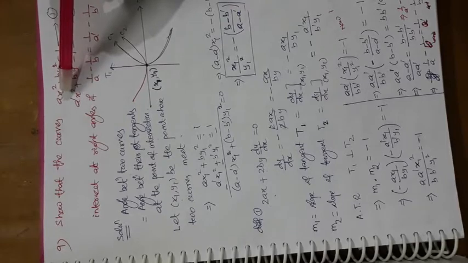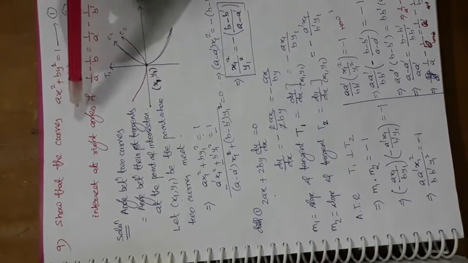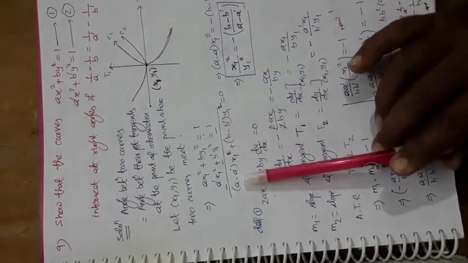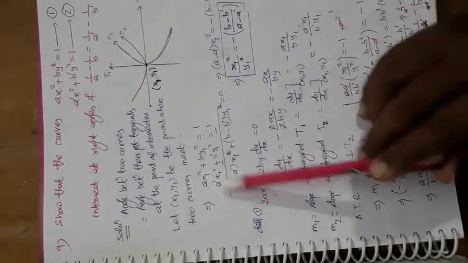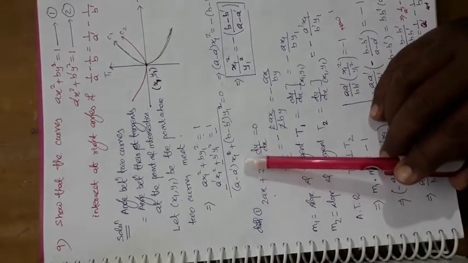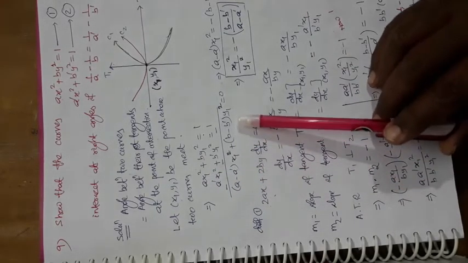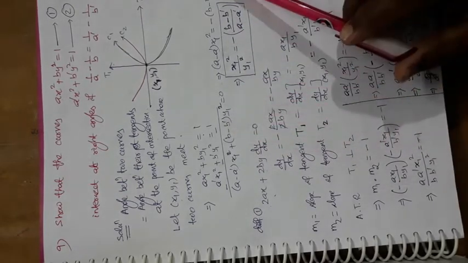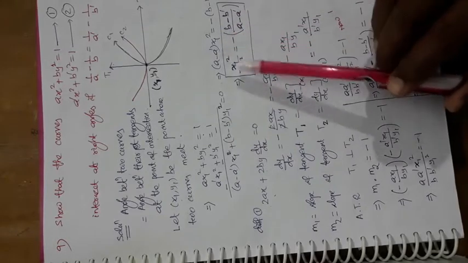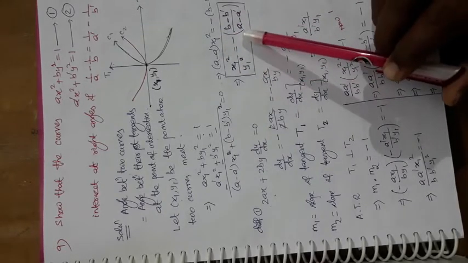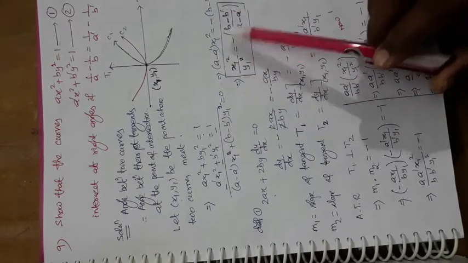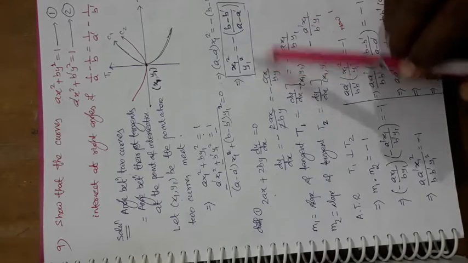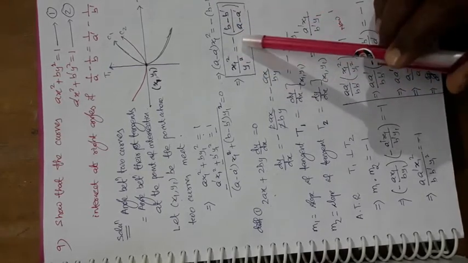So a x1^2 + b y1^2 = 1 and a' x1^2 + b' y1^2 = 1. Now the 1 cancels, so subtracting them we get (a - a') x1^2 + (b - b') y1^2 = 0. Taking this part to the right side, x1^2 by y1^2 is equal to minus (b - b') divided by (a - a'). The relation is this. Why will we do this?